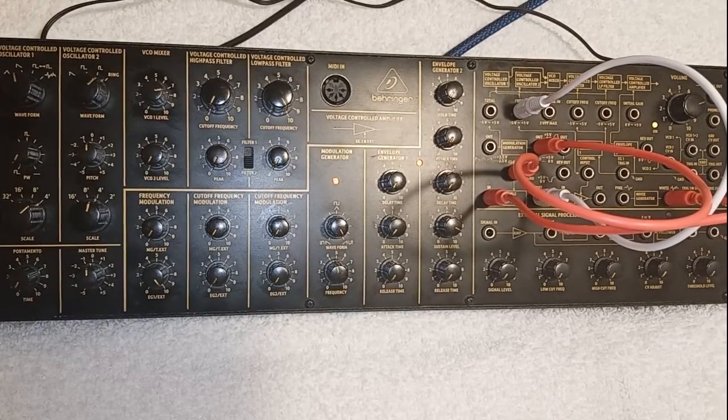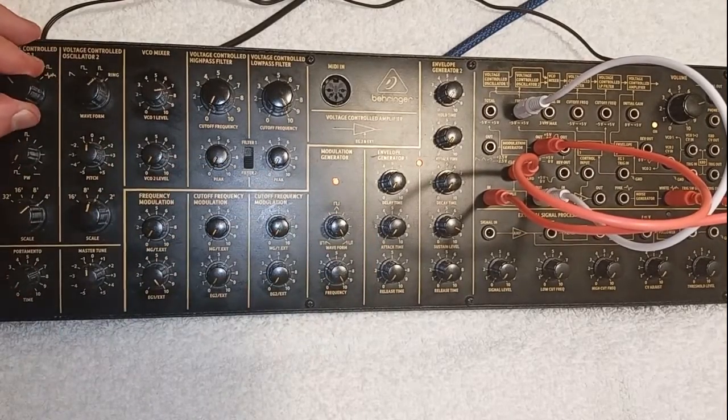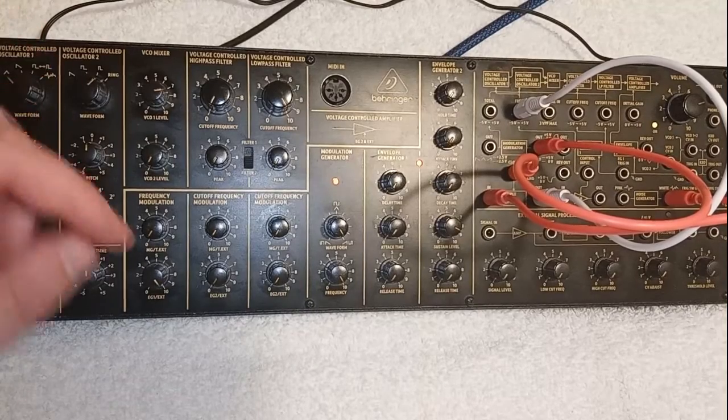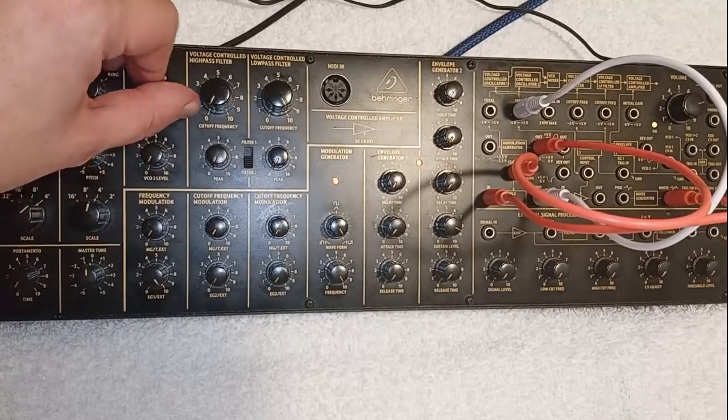Just playing like one note, that's your basic R2D2 kind of sample and hold. Alright, you can play around with that.